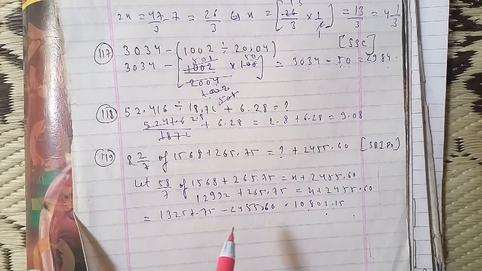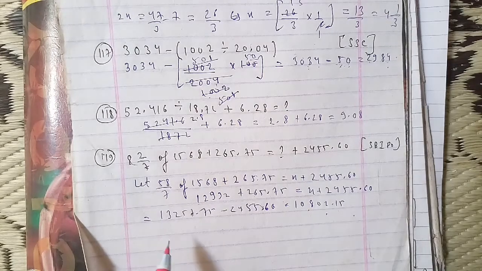We will go ahead with another question, the 120th question of the session. That is also an important paper because this has also been asked in a different examination paper.